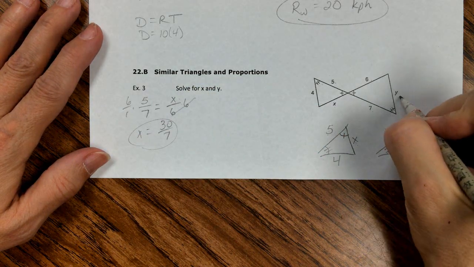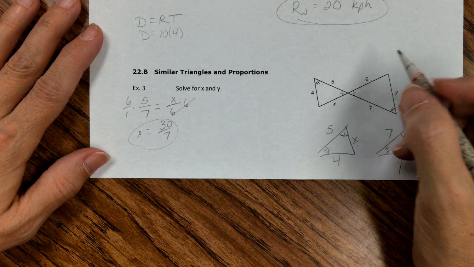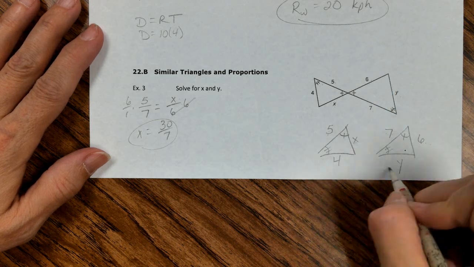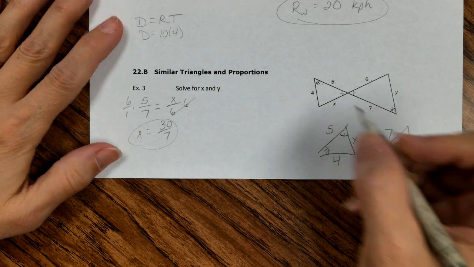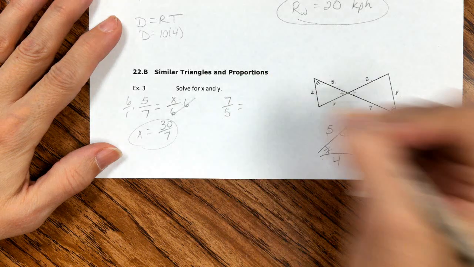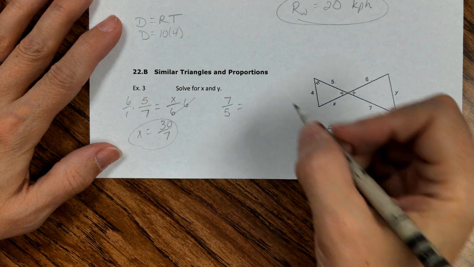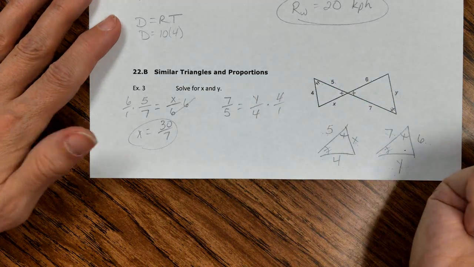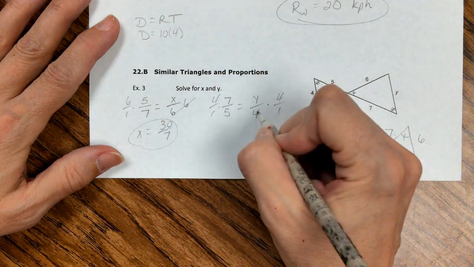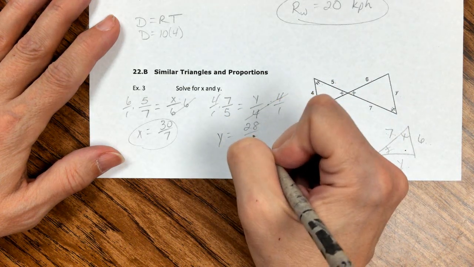For y, again, if I want to keep that in the numerator, I should be looking at that down here. I need the 4 and the y, and the 5 and the 7. But if I want this in the top, I'm going to start with the 7. So 7 over 5, this left side over that left side equals this bottom over this bottom, y over 4. And then, again, I could cross multiply, or I can just multiply by this denominator, so I get the y by itself. Y equals 28 over 5.